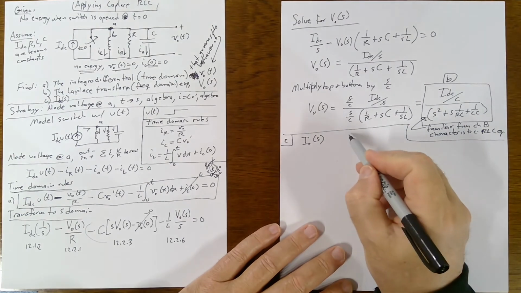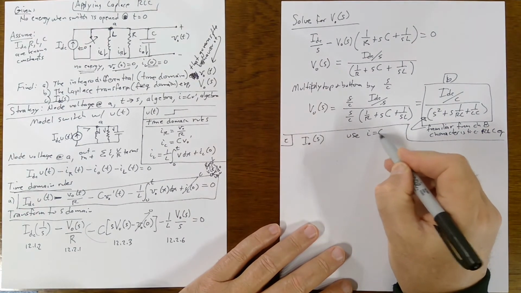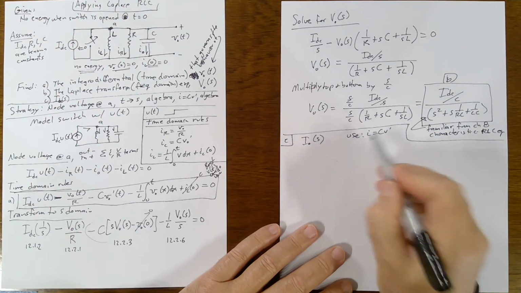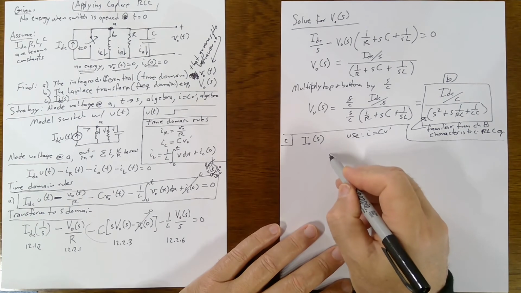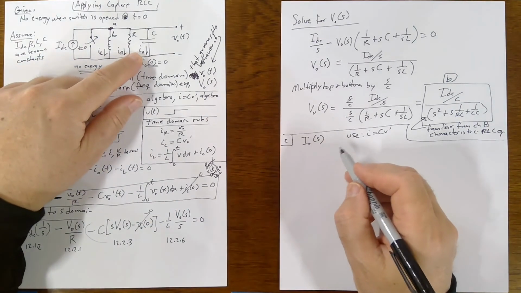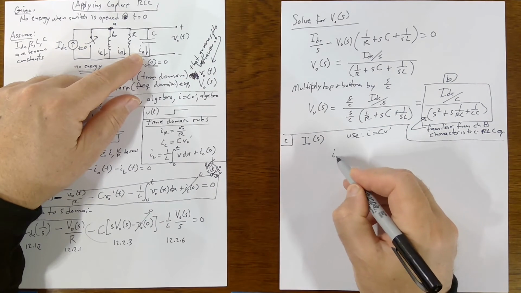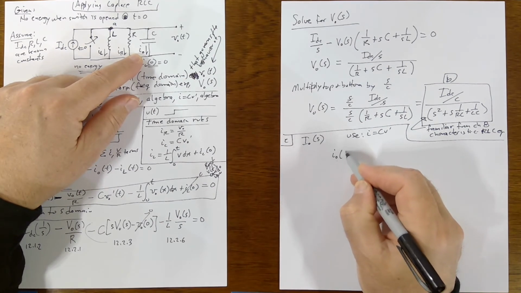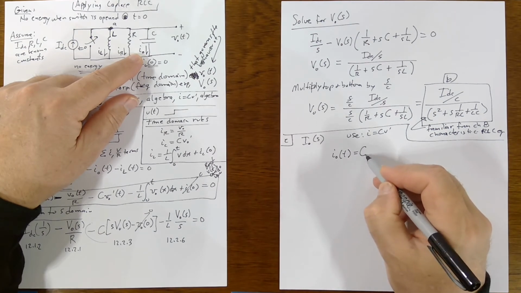So here the trick is we're going to use this I equals CV prime time domain rule. In our case, the notation we're using for the letters here, this is I0 of T, our capacitor current. There's the cap.